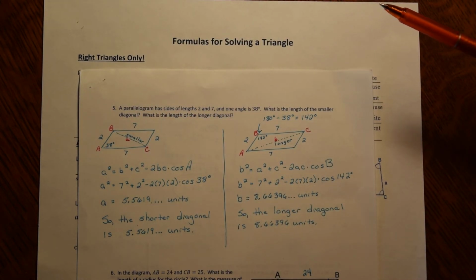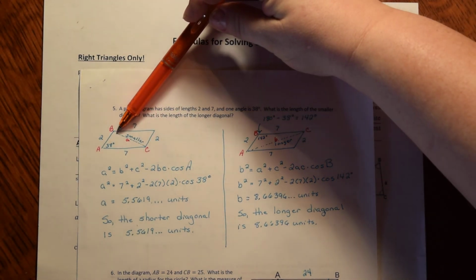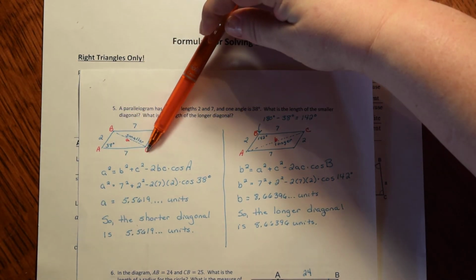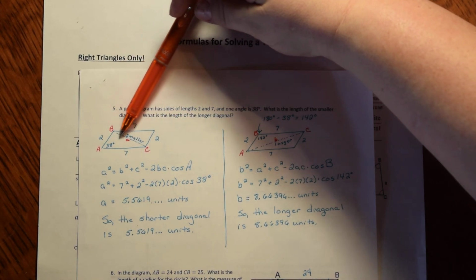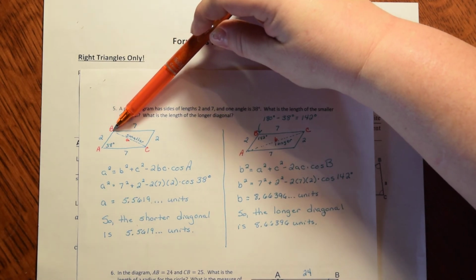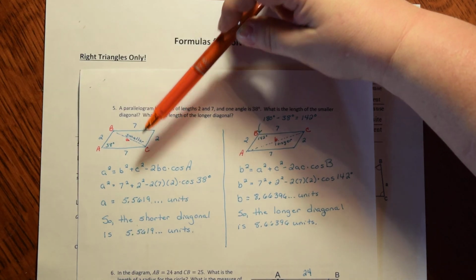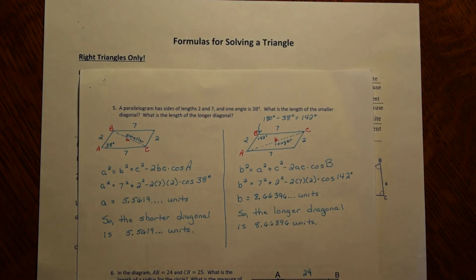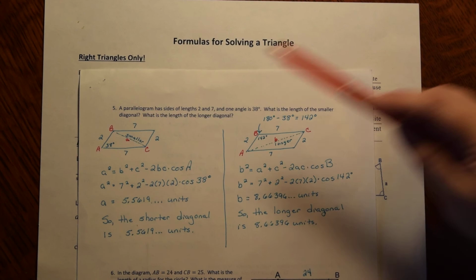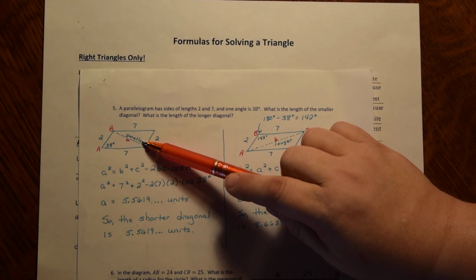Okay, so we need to find the smaller diagonal and the longer diagonal. Well, if you think about it, if we started with a rectangle and then slid that top side over, that point that was here will come here, and so it's like sliding closer to angle C, and so this will be the shorter or the smaller diagonal.